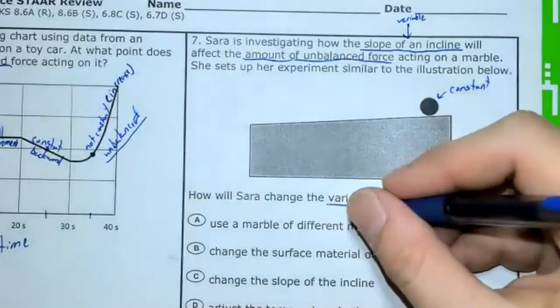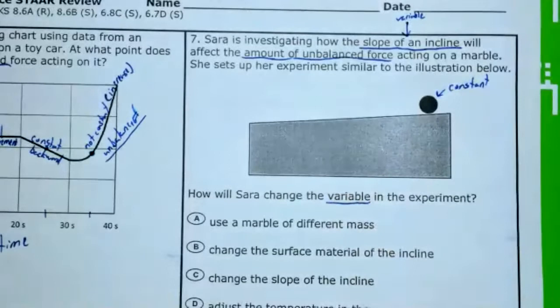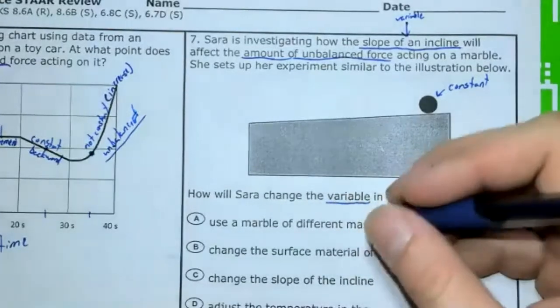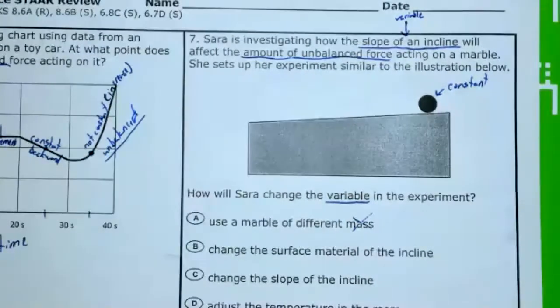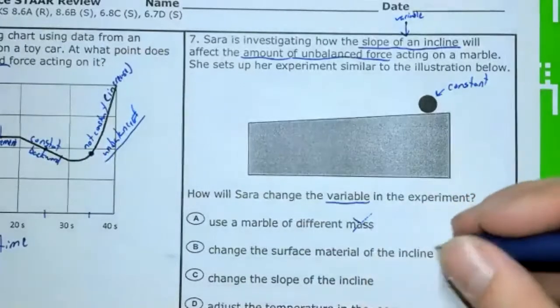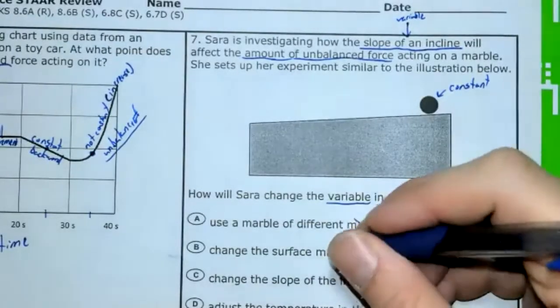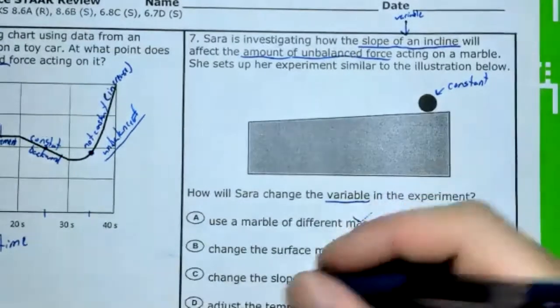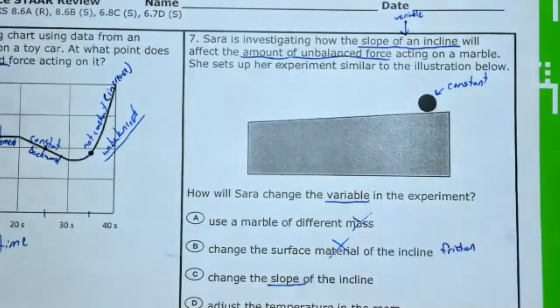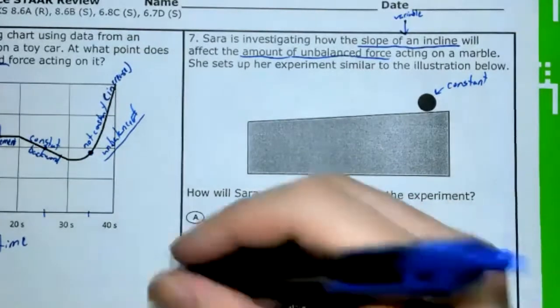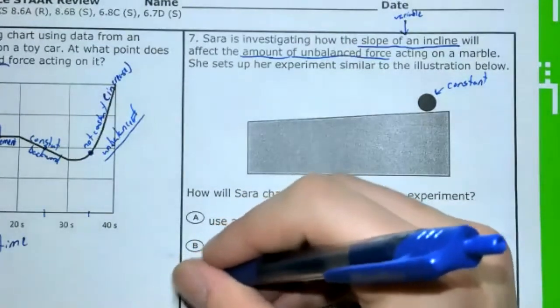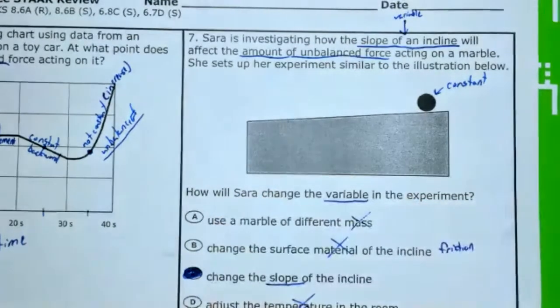What variable would she need to change in the experiment? Not the marble's mass, right? Not the material, because we're not talking about friction here, guys. That's not included. She is talking about the slope. She's definitely not talking about temperature. C is our only answer choice.